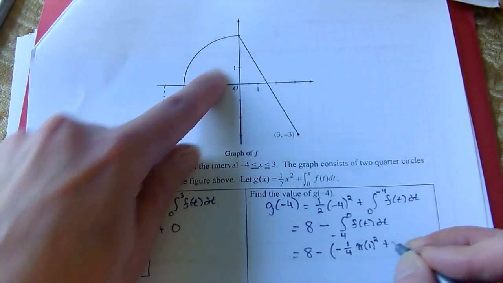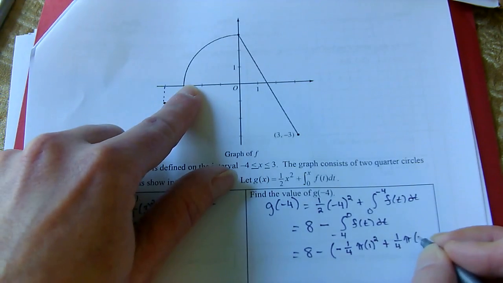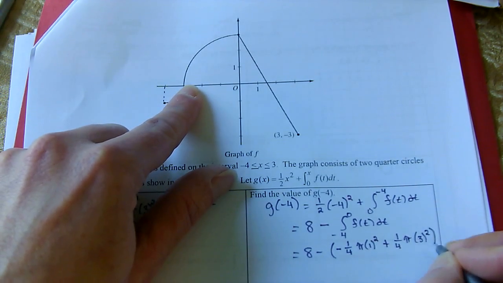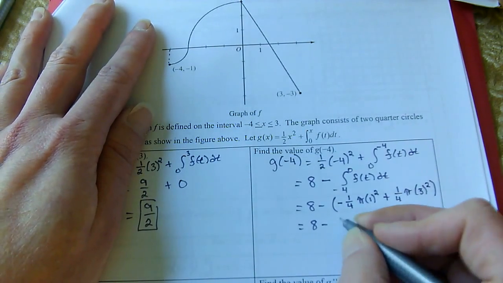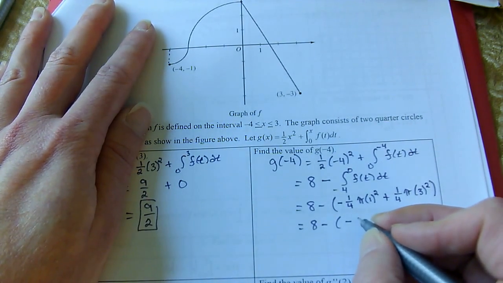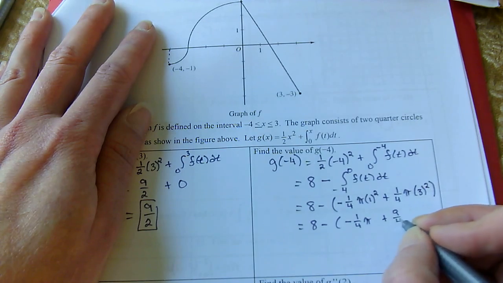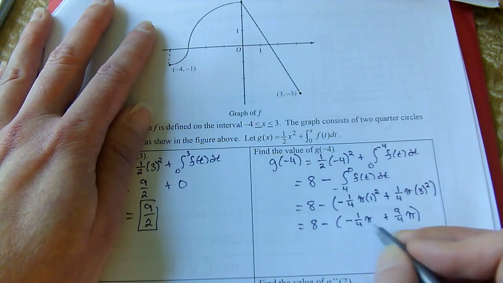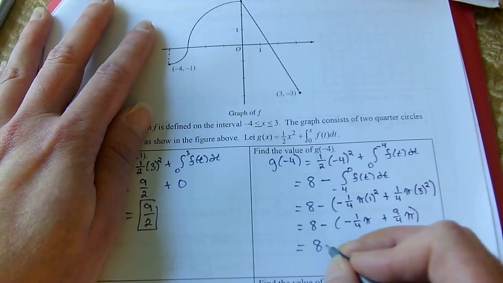This would be a positive circle, 1/4 of pi, the radius is 3 squared. So I have 8 minus negative 1/4 pi plus 9/4 pi. That would give me 8/4 of a pi, which is 2 pi.